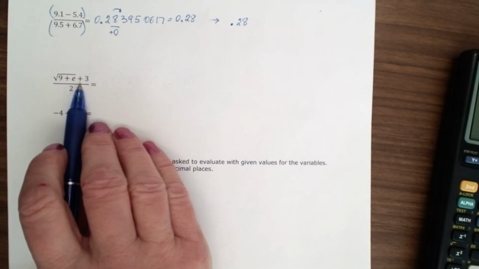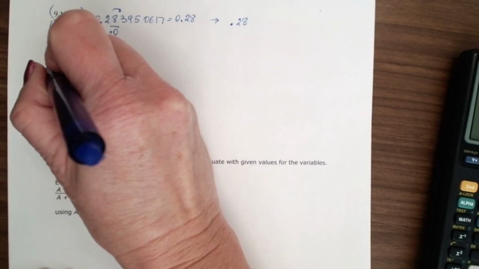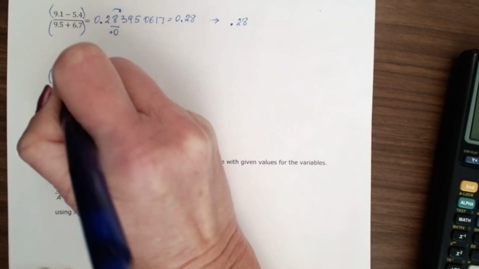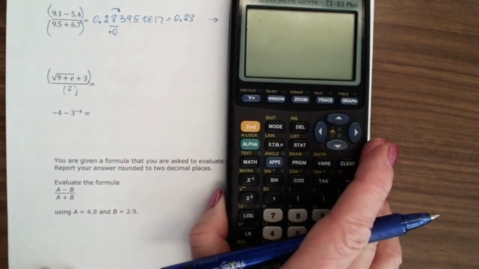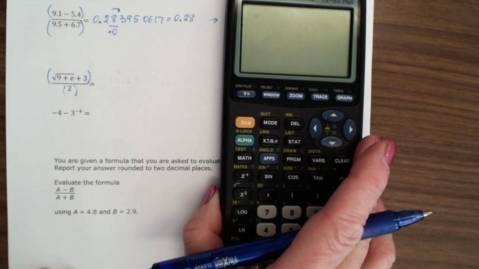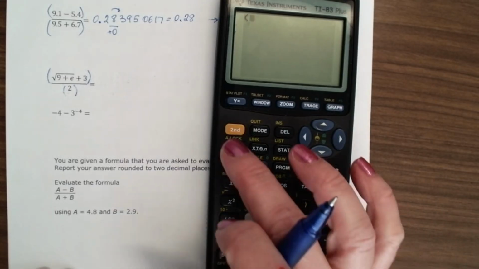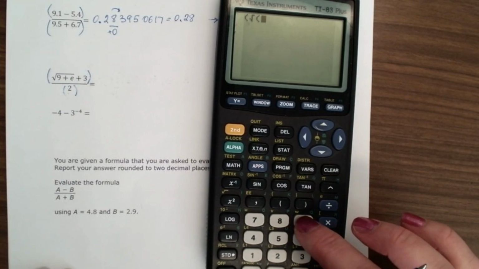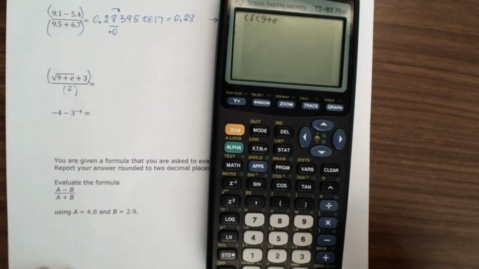Let's move to the next problem. Again, we have a fraction. It means we have to put parentheses right here and right here. Let's try to use the TI-83 calculator. So, parentheses, square root, then we have 9 plus second e.